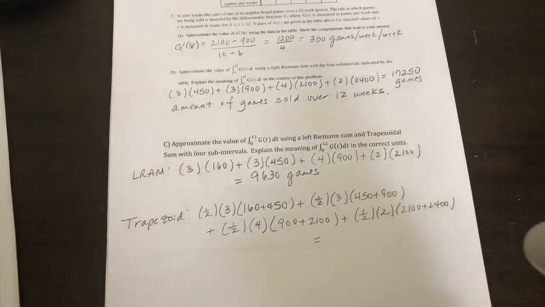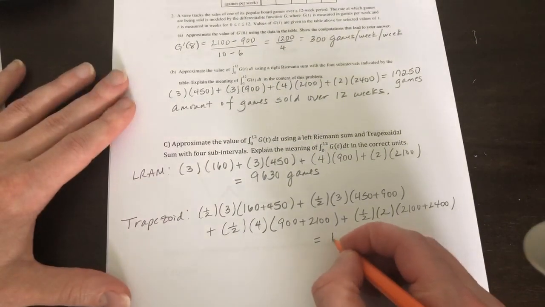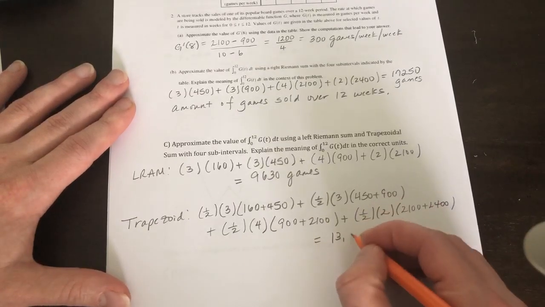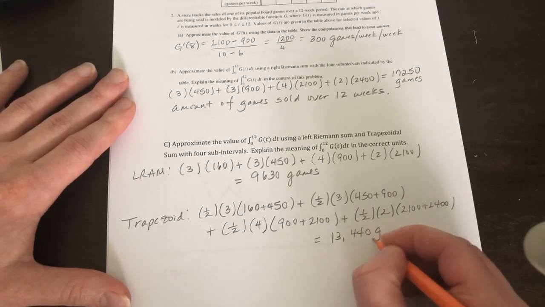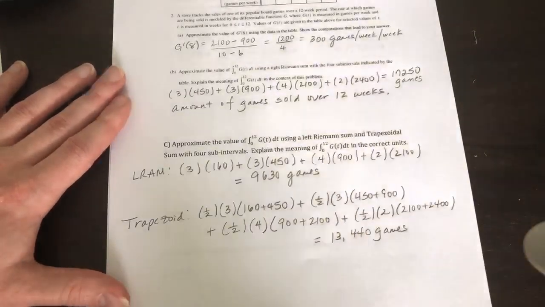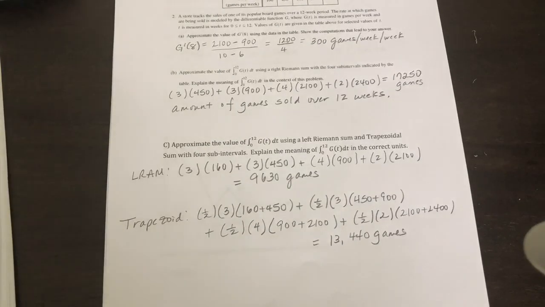Adding all those terms together, we should get 13,440 games. Okay, so as we continue through the next couple weeks, whether Riemann sums show up on a velocity problem or any sort of other problem, you should be able to do it rather easily.